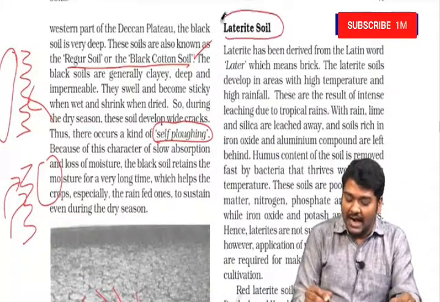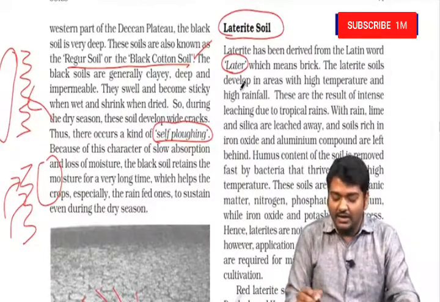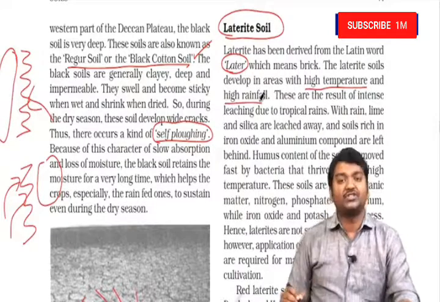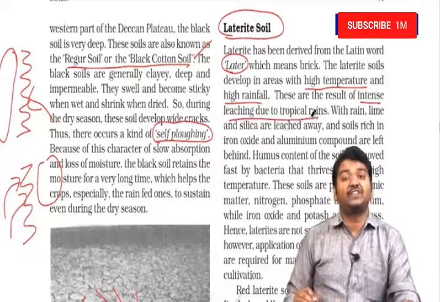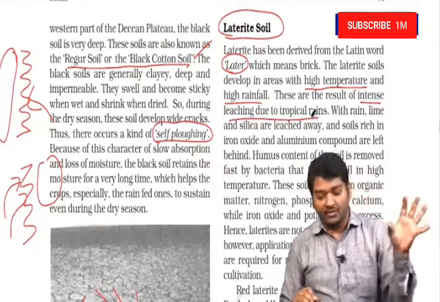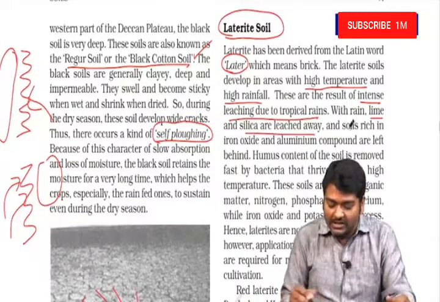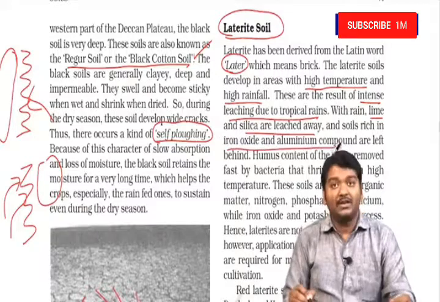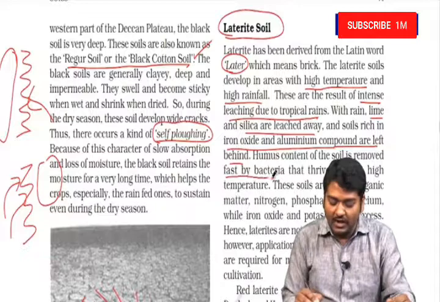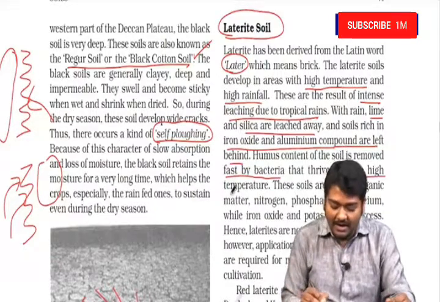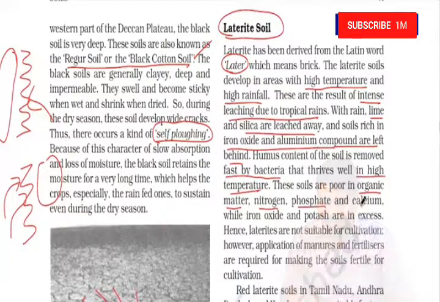Then we need to look at the laterite soil. Later means brick. The laterite soil develops in regions of high temperature and high rainfall. These are the result of intense leaching which takes place in the tropical rain forests. With rain, lime and silica are leached away and soils become rich in iron oxide and aluminium compounds which are left behind. The humus content of the soil is removed fast by the bacteria that thrive in the high temperature. The soils are poor in organic matter, nitrogen, phosphate and calcium.